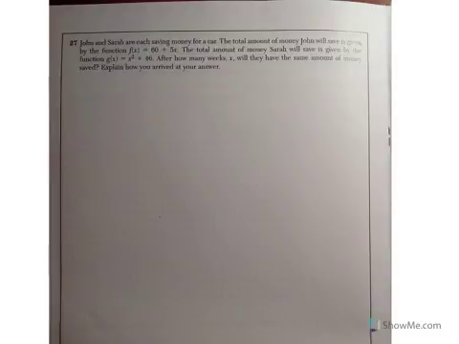Number 27. John and Sarah are each saving money for a car. The total amount of money John will save is given by the function f of x equals 60 plus 5x. The total amount of money Sarah will save is given by the function g of x equals x squared plus 46. After how many weeks x will they have the same amount of money saved? Explain how you arrived at your answer.